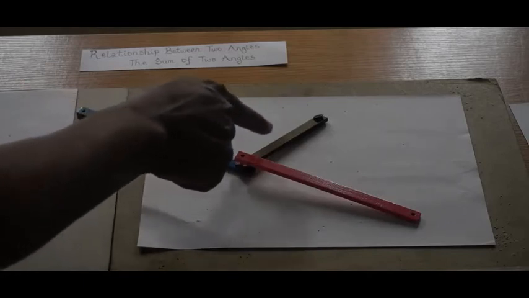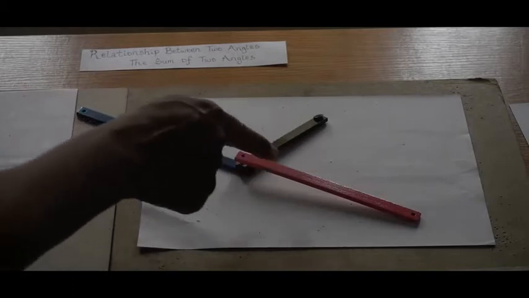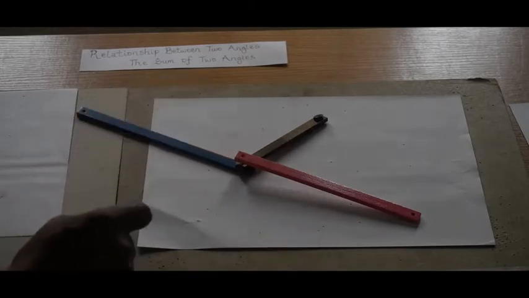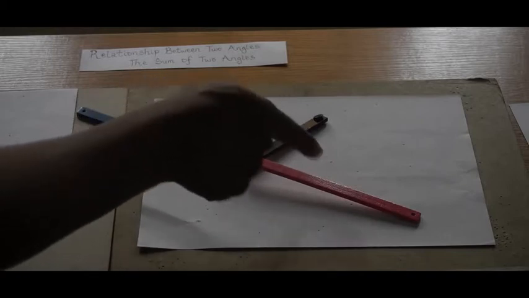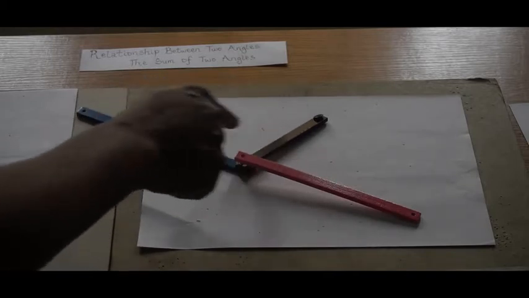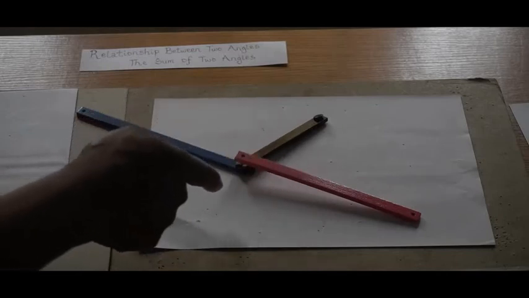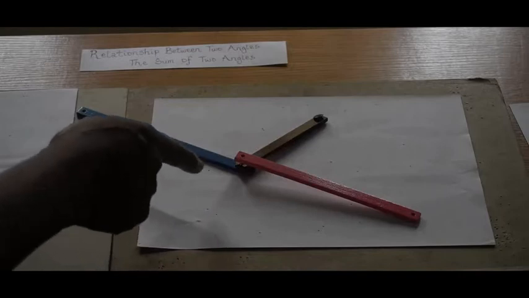So these two angles together, because they are on a straight line, make 180 degrees. And we call this kind of adjacent angles that come together to make 180 degrees a supplementary pair. A supplementary pair. Yes, a supplementary pair.